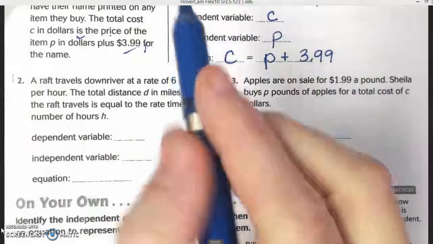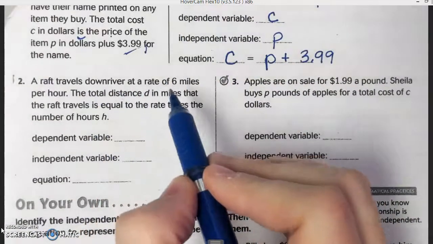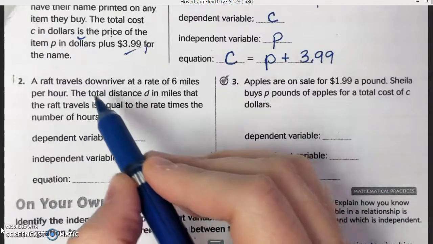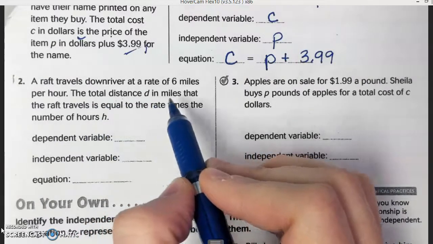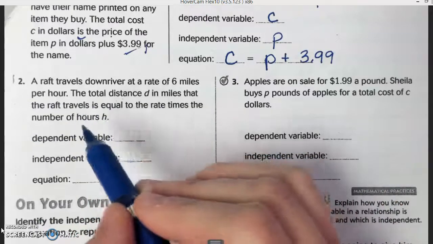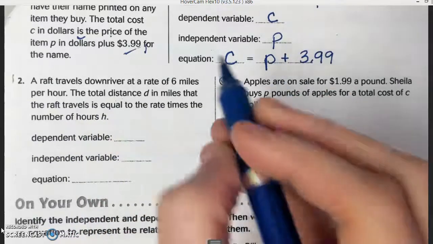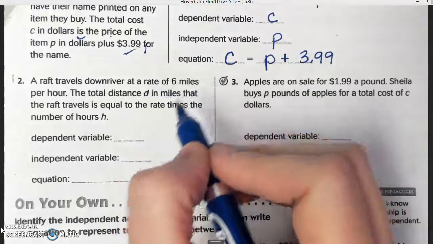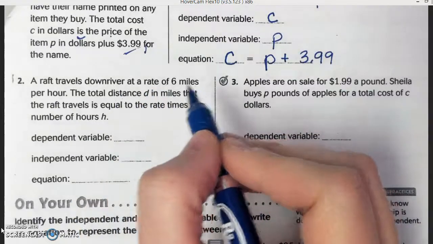All right, number 2. A raft travels downriver at a rate of 6 miles per hour. The total distance D in miles that the raft travels is equal to the rate times the number of hours. So we know that the rate is 6 miles per hour. So that means 6 miles in 1 hour.